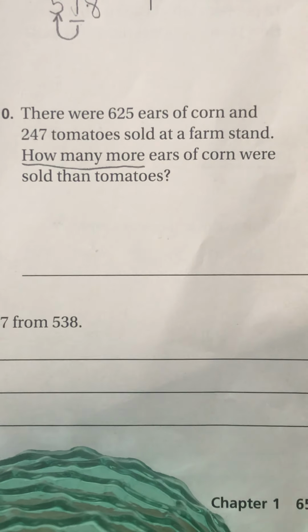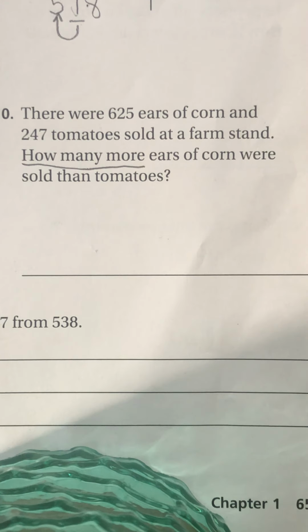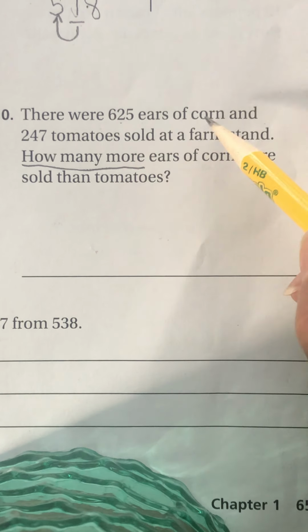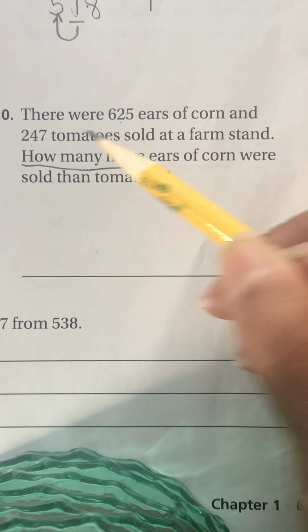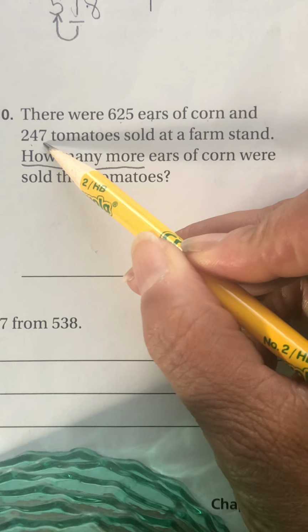When you see those three words, it means to subtract. You should know that because we're already subtracting on this homework. But sometimes you'll see problems and you won't know whether or not you have to add or subtract to get the answer. Well, these three words are a clue that you must subtract. So 625 ears of corn, 247 tomatoes. How many more ears of corn were there than tomatoes?